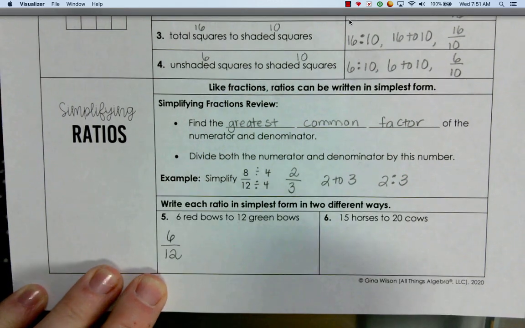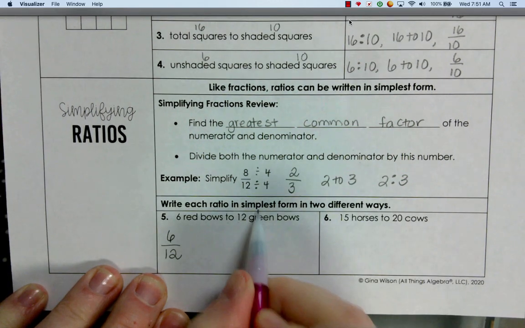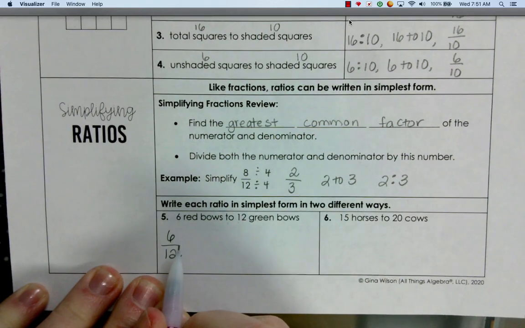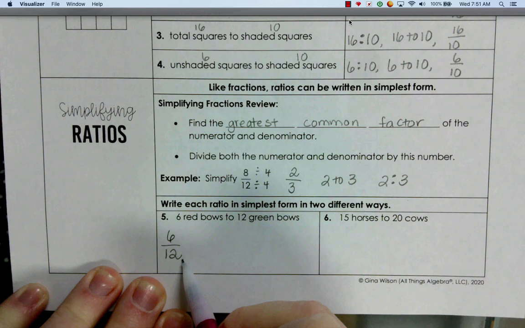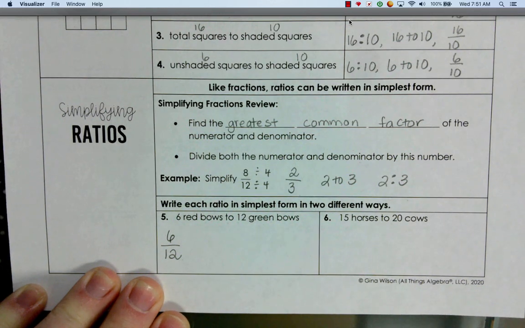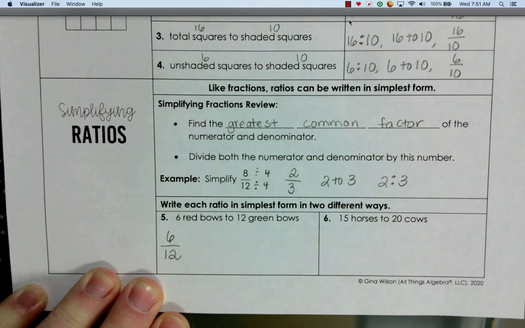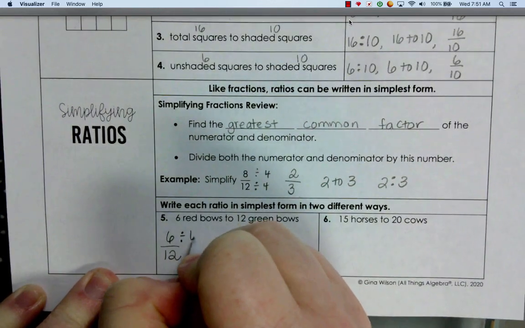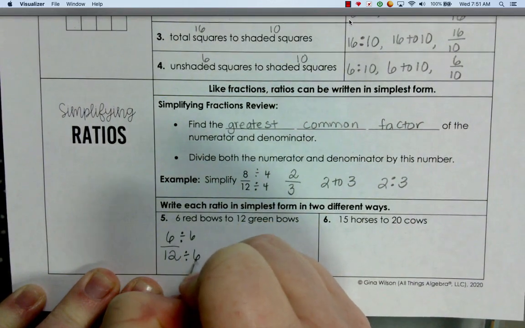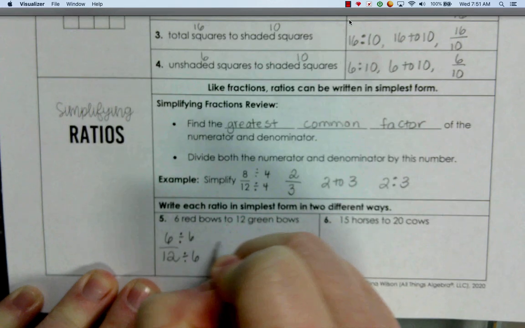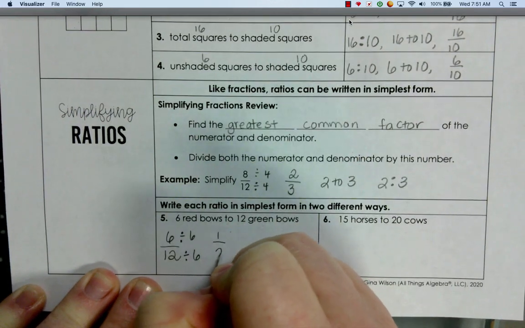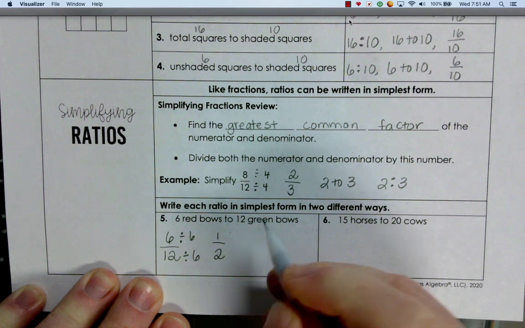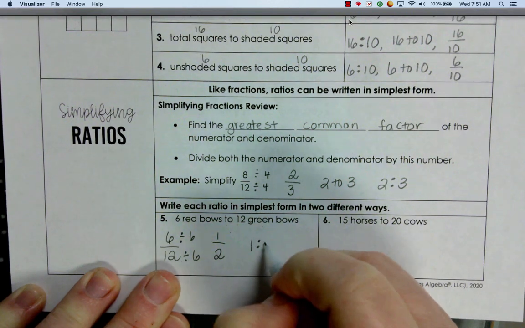Oh, I forgot. We're going to do this real quick as a fraction because we have to write in simplest form. So the greatest common factor of 6 and 12, go back and look at your paper. It's going to be 6. So I'm dividing my numerator and denominator by 6, and you're going to get 1 to 2. So this can be one of your forms, and then you can do another one.